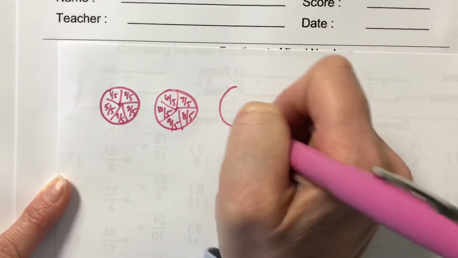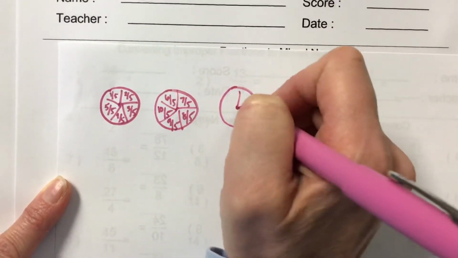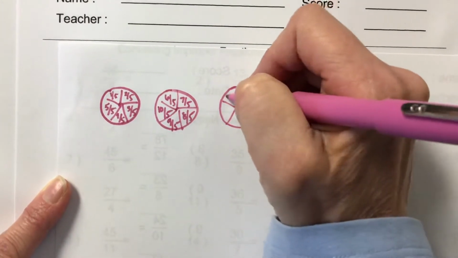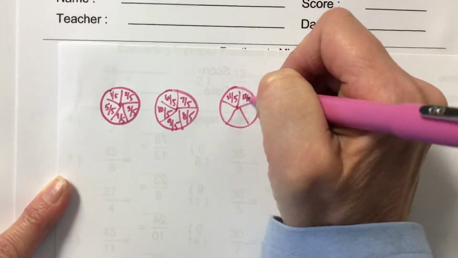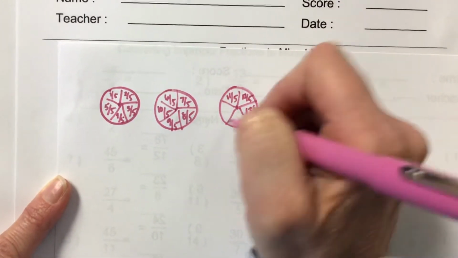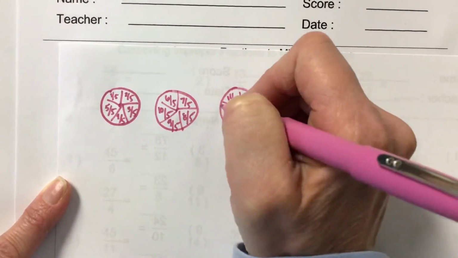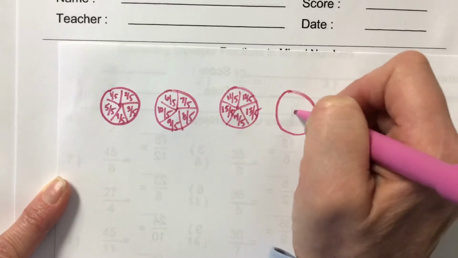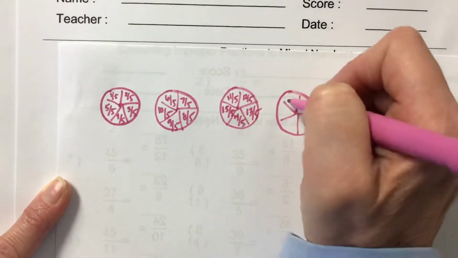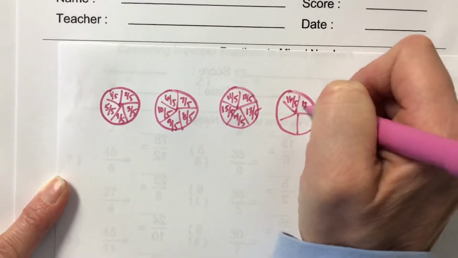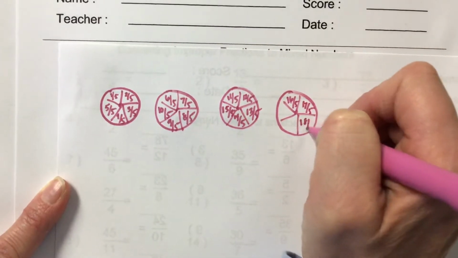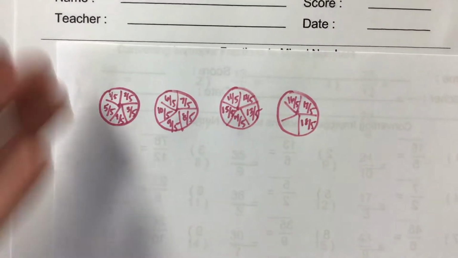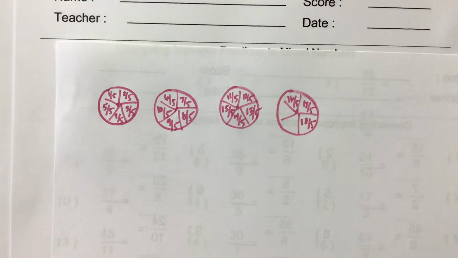So I need another circle. That would give me 11/5, 12/5, 13/5, 14/5, 15/5. So I need one more circle. 16/5, 17/5, 18/5. What would be the mixed number represented by this model?